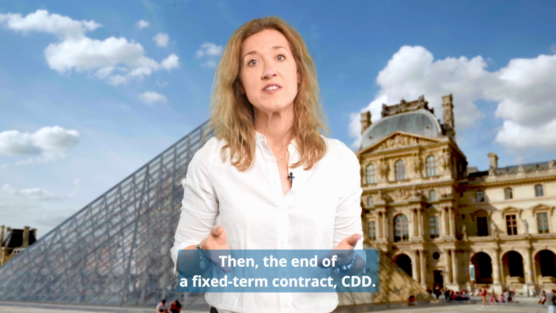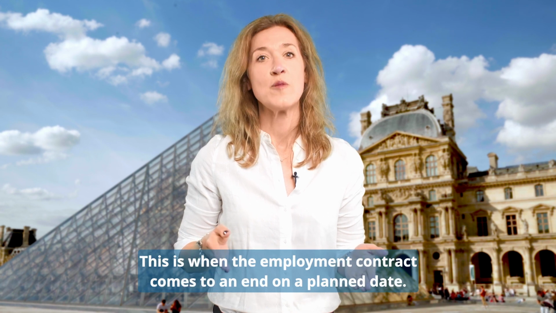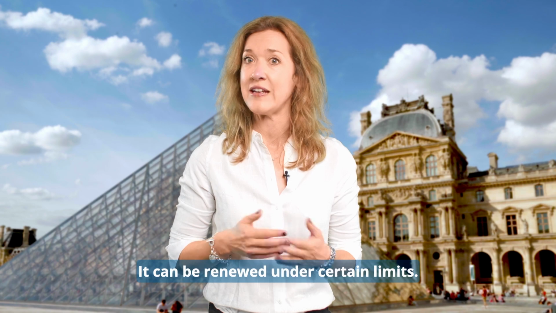Then the end of a fixed-term contract, CDD. This is when the employment contract comes to an end on a planned date. It can be renewed under certain limits.